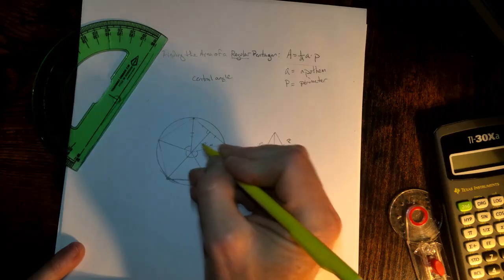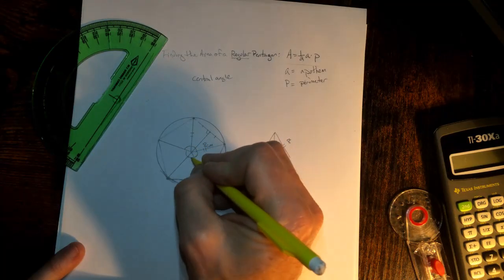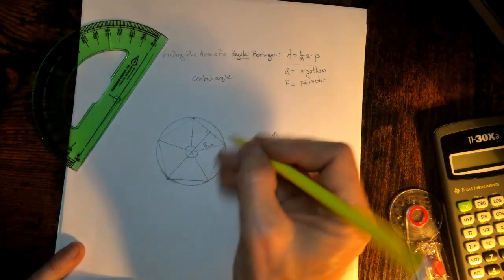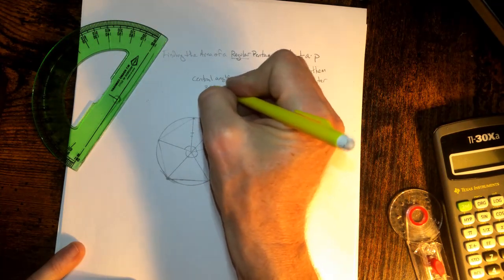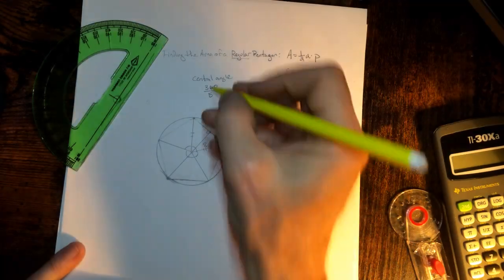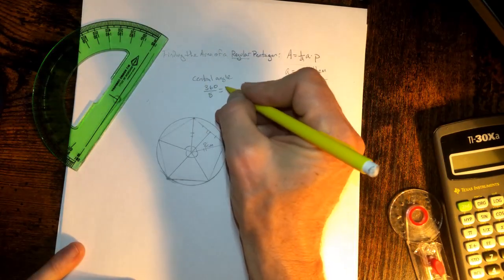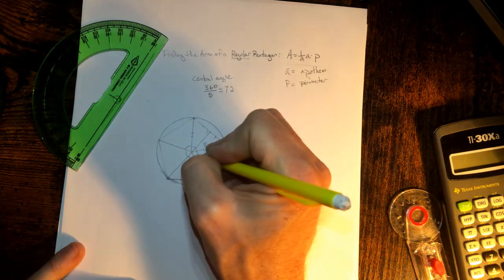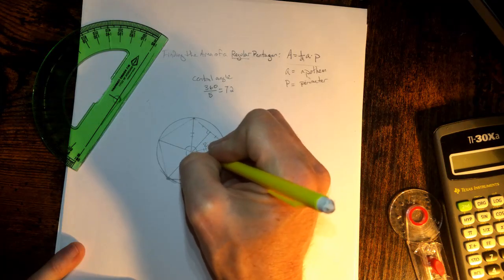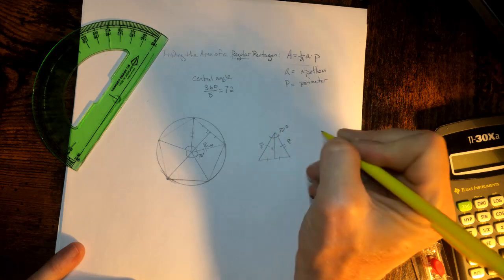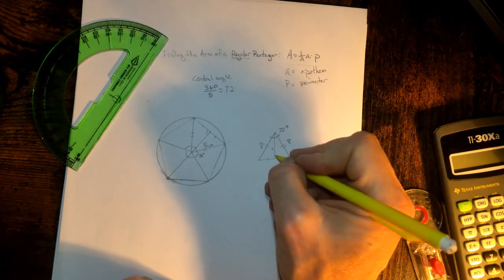Notice that all of these angles, 1, 2, 3, 4, 5, because there are 5 triangles. I can say that 360 degrees divided by 5 will give me the central angle, and 5 goes into 360 72 times. So each of these central angles is 72 degrees. So this angle right here is 72 degrees, and this should be a right angle.